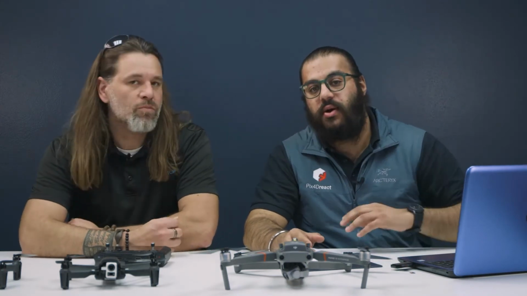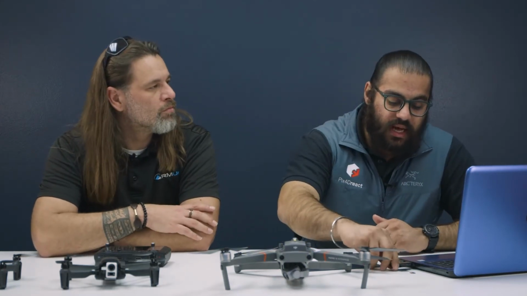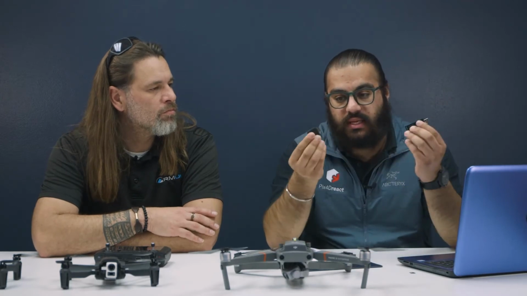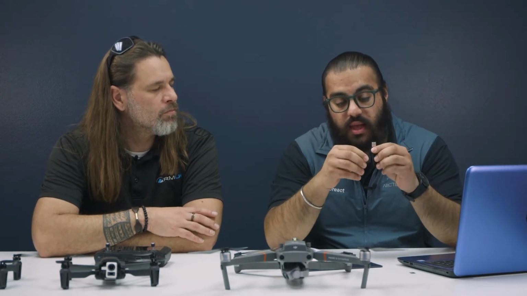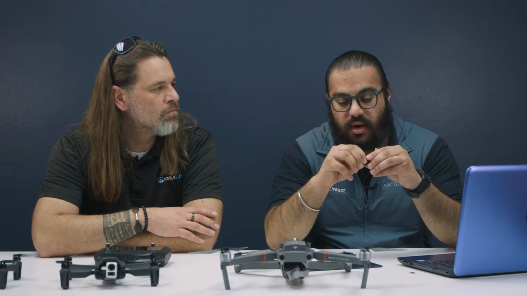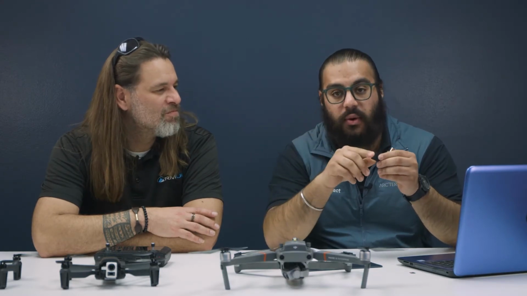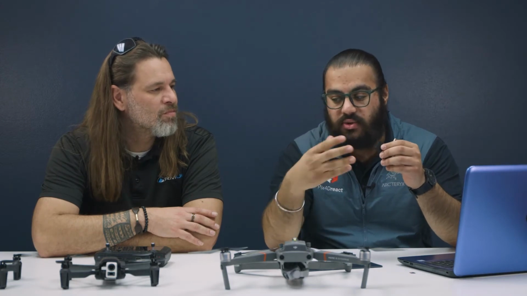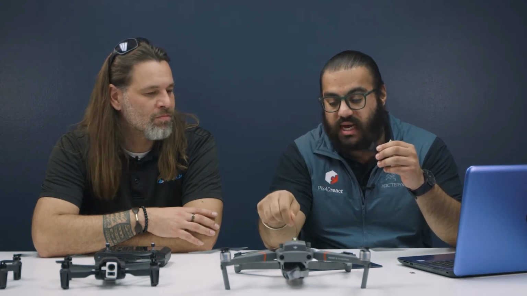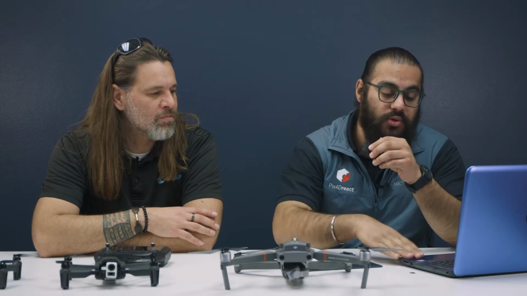Just so our viewers know out there, all I did was take this micro SD card that we just took out of the Parrot Anafi, with the USB connected to a micro SD card reader. And of course, with some of the DJI units, you don't even have to take out the SD card. You can just attach a wire directly from the drone to the computer.